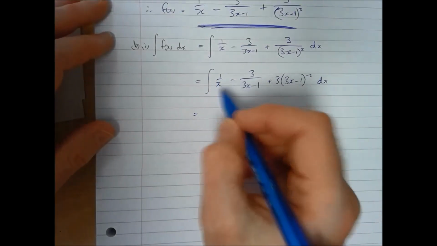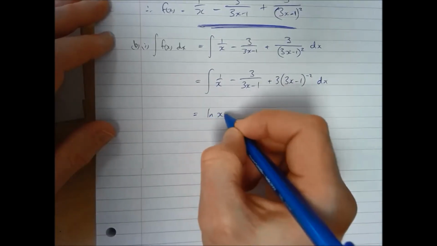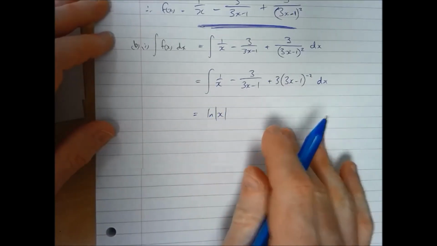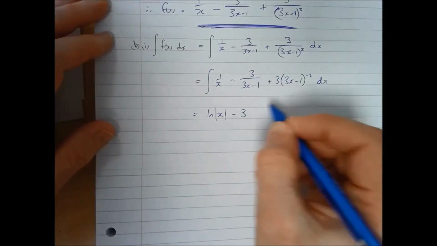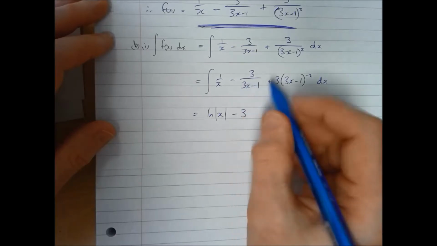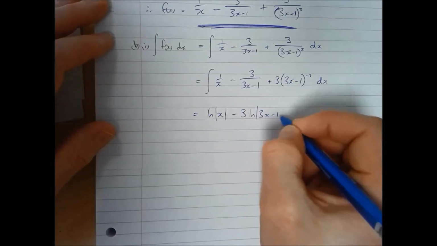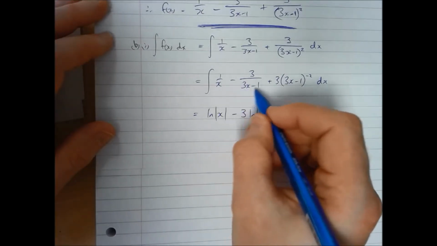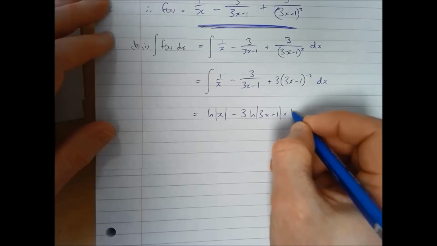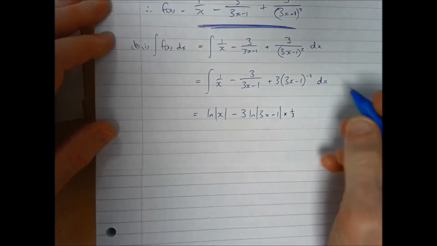These two ones are going to involve ln. So 1 over x, well, that's the simplest version of that. So ln x. That 3 there is just a constant 3, so jot that down straight away. Then we're dealing with a denominator of 3x minus 1, so ln of 3x minus 1. But that 3, because it's the coefficient of x, we need to divide by that 3, so bolt on a multiplication by a third there.